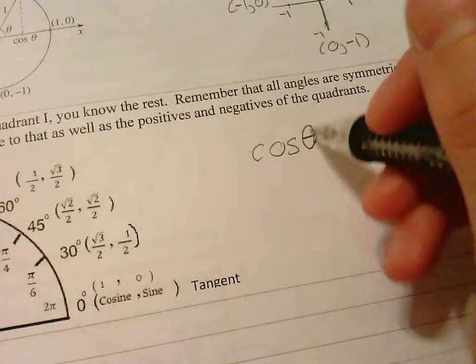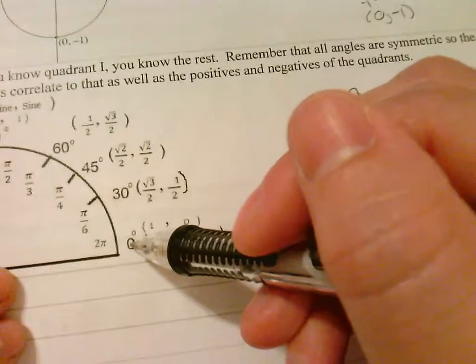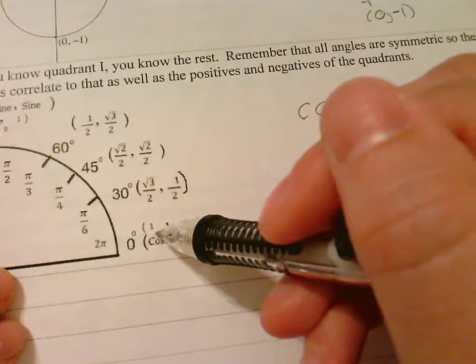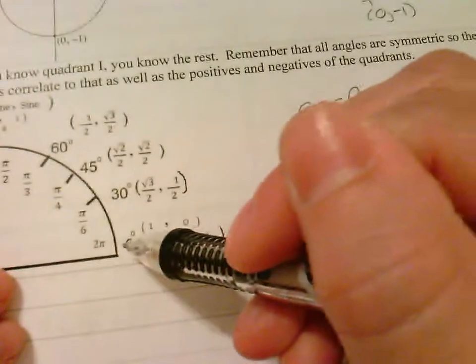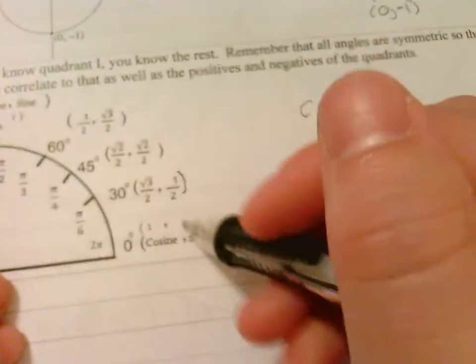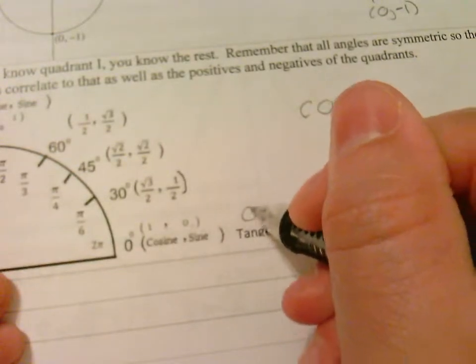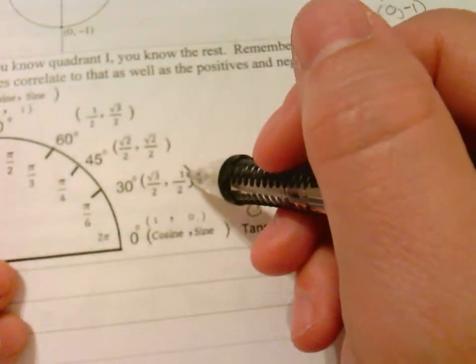So here we go. Cosine of 0 degrees is going to be 1. Sine of 0 degrees is going to be 0. Tangent of 0 degrees is going to be 0 divided by 1, which is 0.